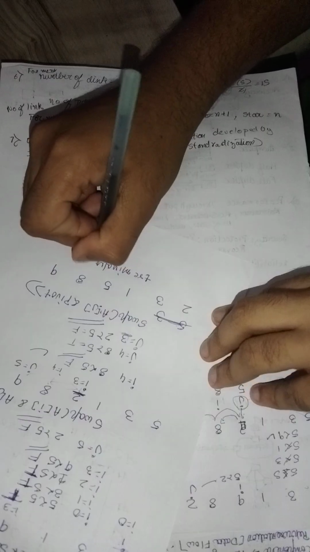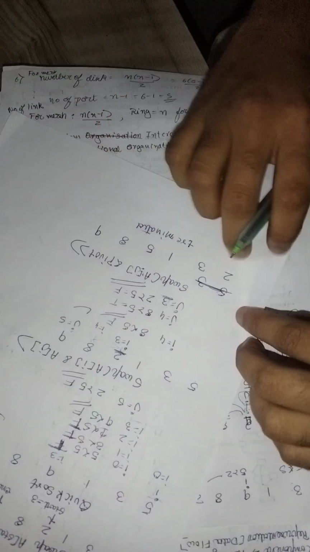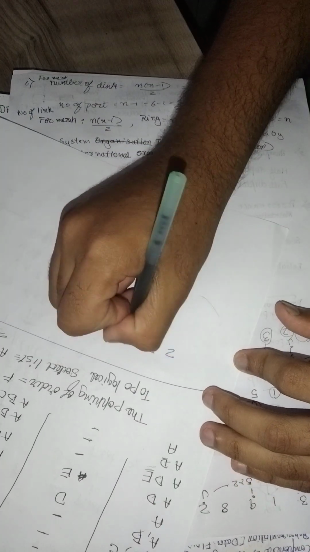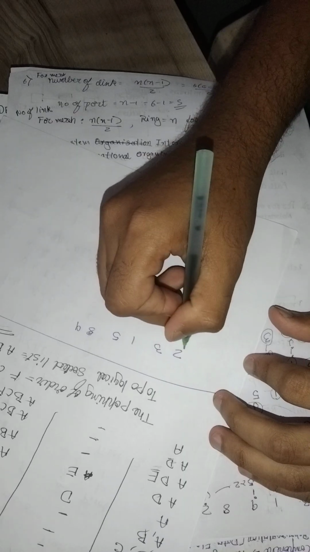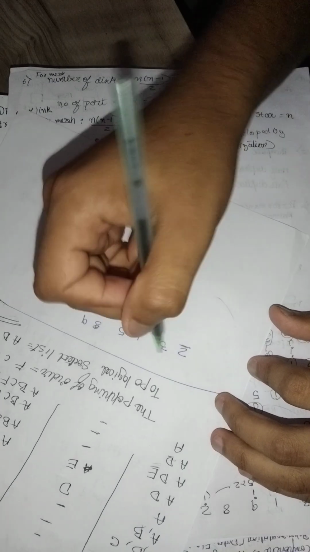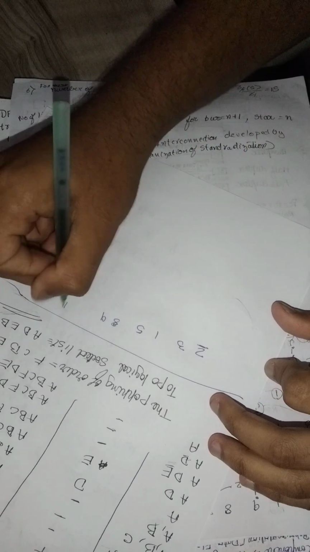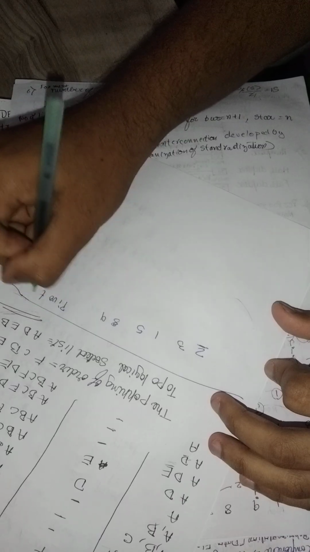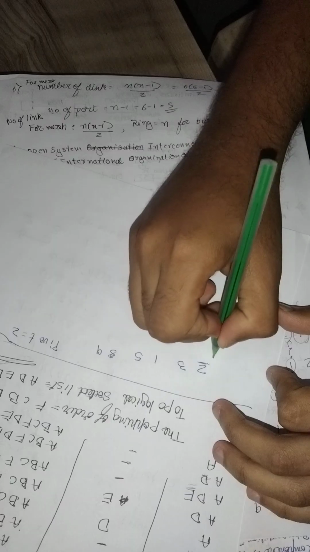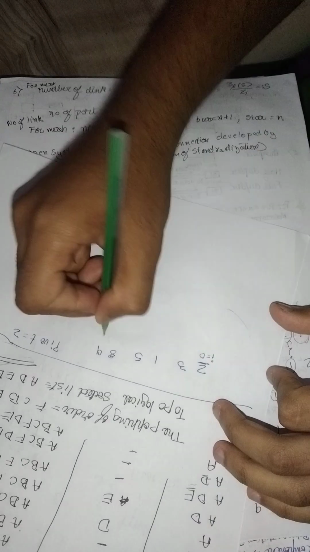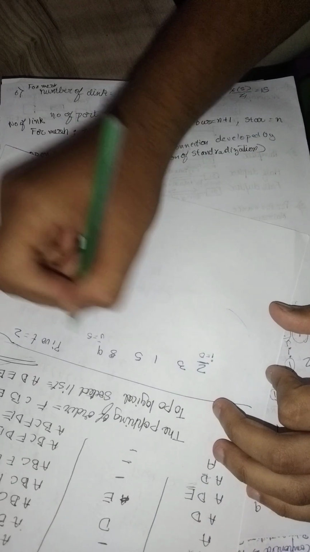Okay, now you will go next. 2 3 1 5 8 9, I will just write here. Now you will take the next element as pivot. The first element you will always take as a pivot. So now the pivot is 2. Okay, now again start with i is equal to 0 and j is equal to 5.